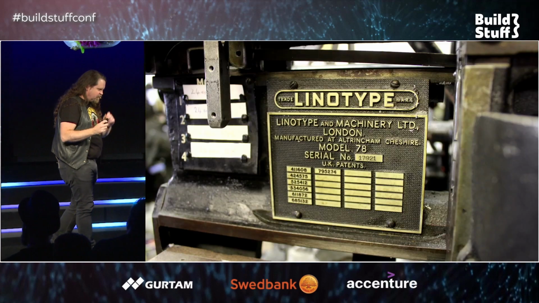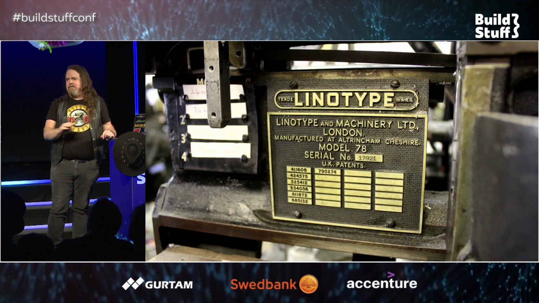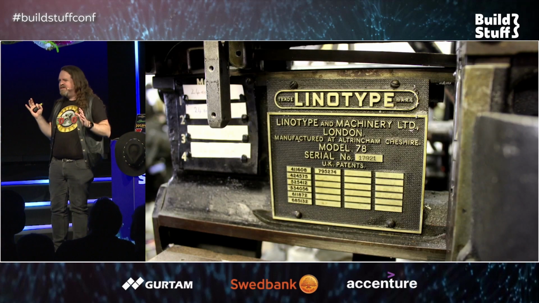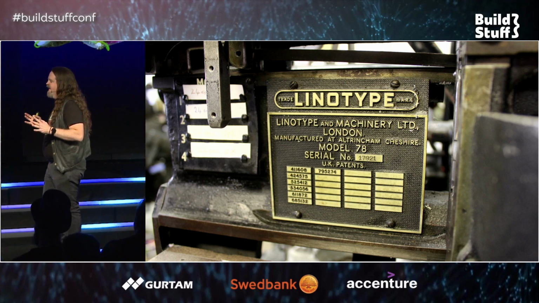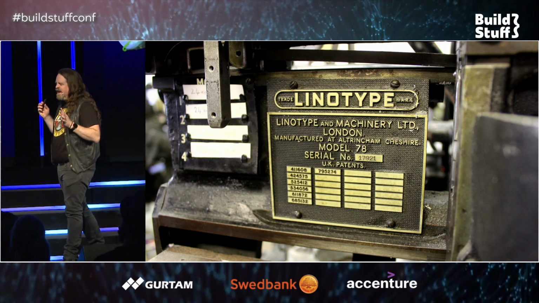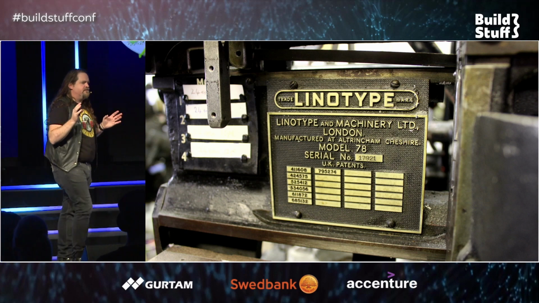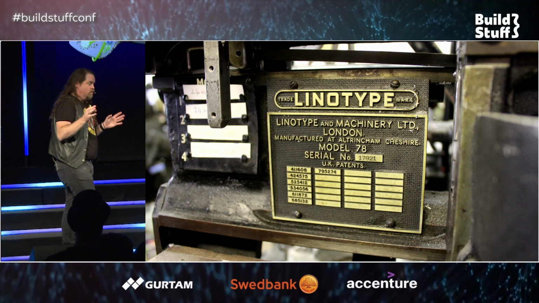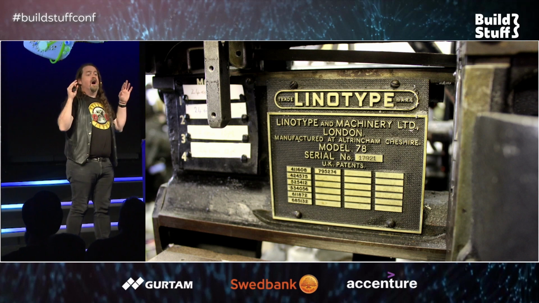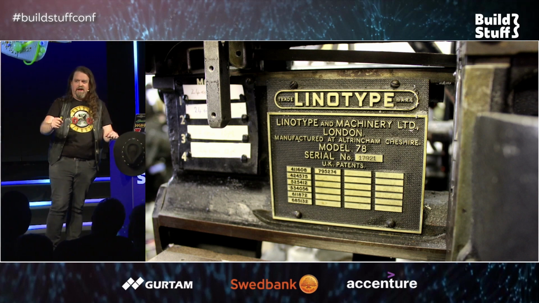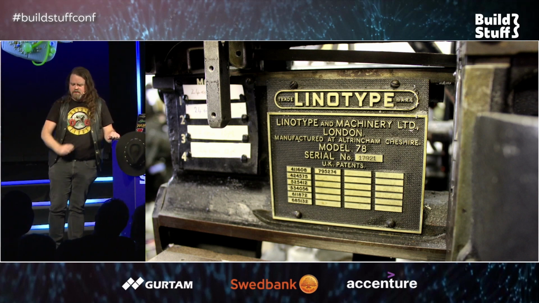Now, the Linotype machine is amazing. I mean, it is an unbelievably cool piece of technology. By the 1960s, there were about 100,000 of these things in use all over the world. Today, there are fewer than 1,000. And like I said, all the ones that I've found in Europe are currently not working. There's one in Berlin that was working in 2017, but it's broken down now.